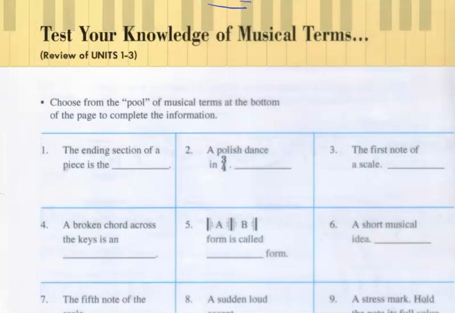Today we are going to test your knowledge of musical terms from Piano Adventure Level 4 Theory Book page 20 and 21. Today is gonna be your test day. It's like a midterm that you've been working on.